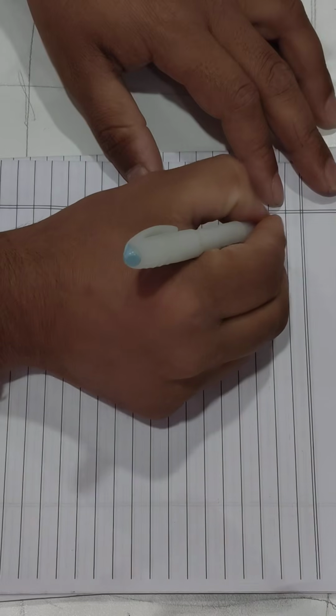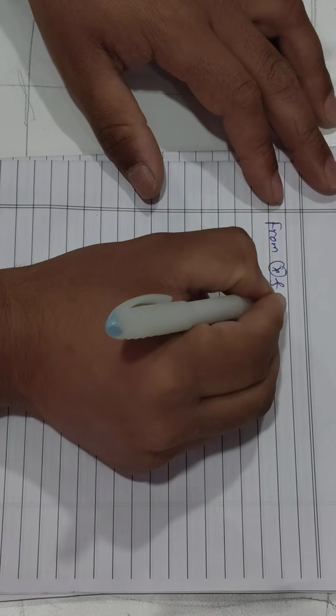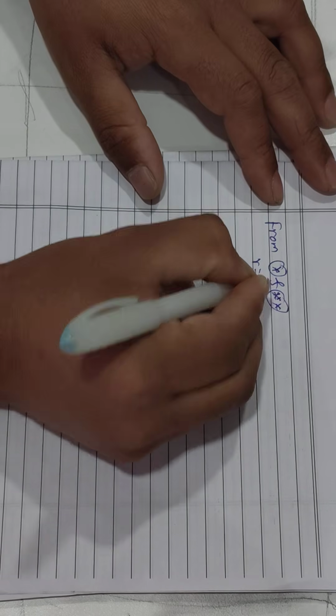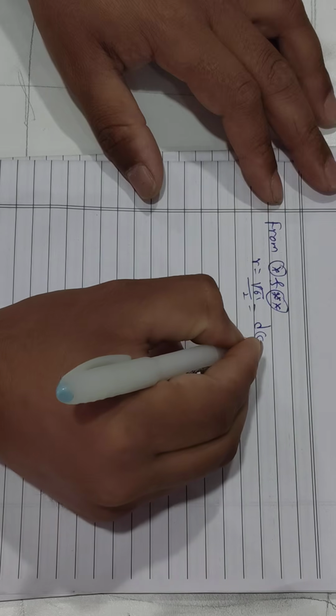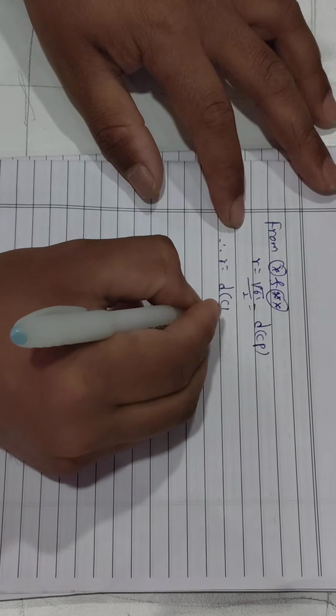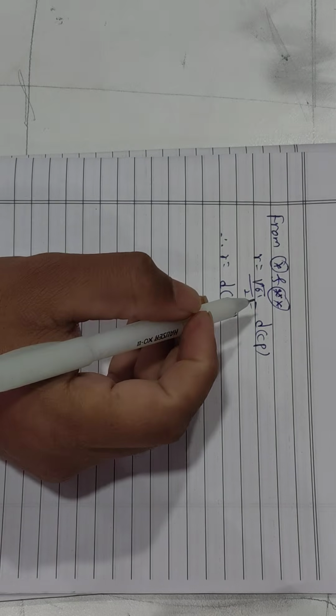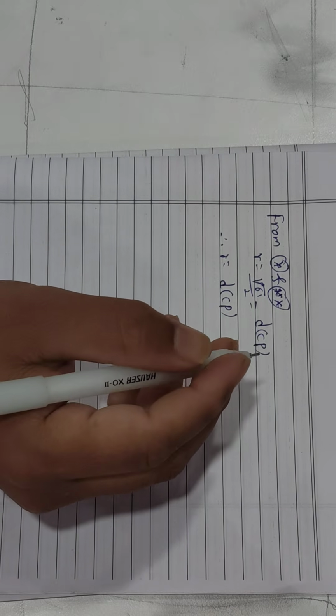From star and double star, r equals root of 61 divided by 2, which is equal to distance CP. Therefore r equals distance CP, hence the radius of the sphere equals the distance between the center and the plane.